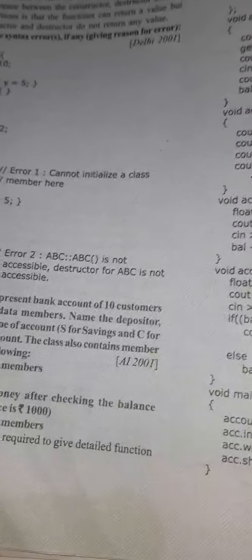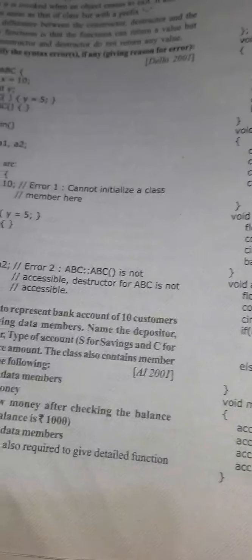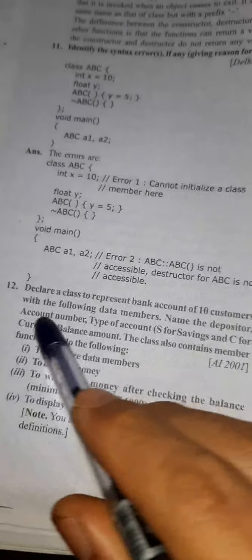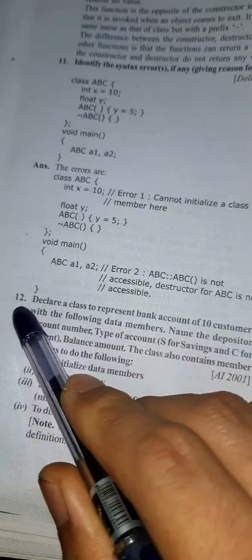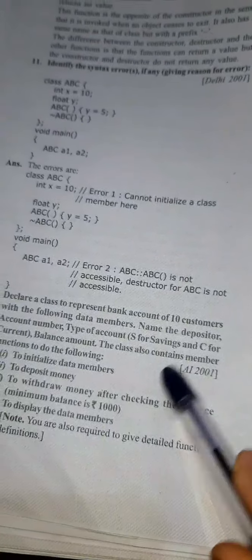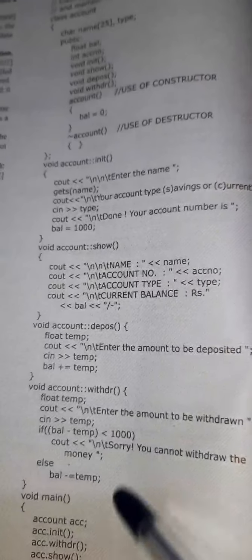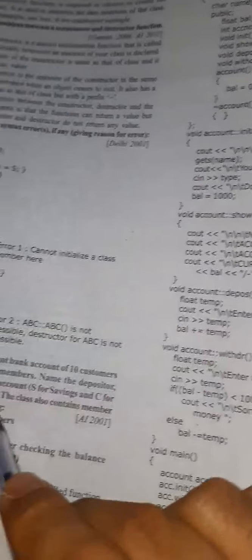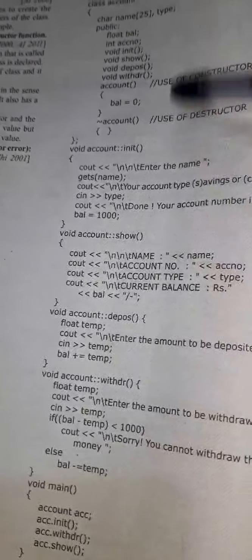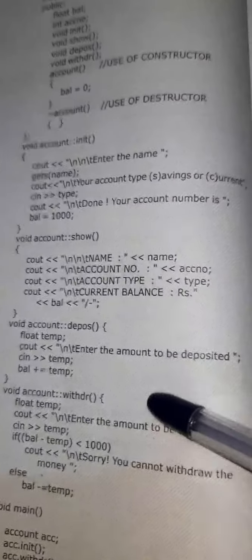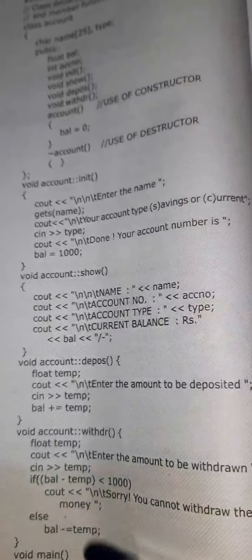Good morning, students. So yesterday I explained to you problem number 12. As I said, there were some errors in the questions and the answers that were given. As per the question, it asked for 10 customers, but in the program itself, it was not mentioned. So you can correct the programs.